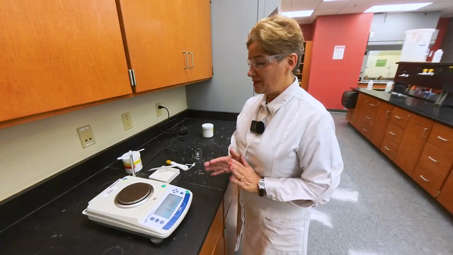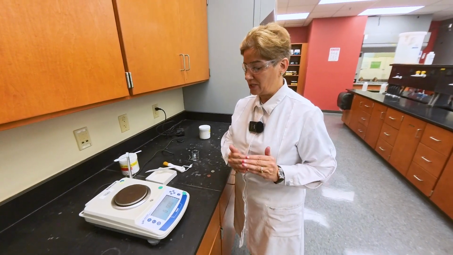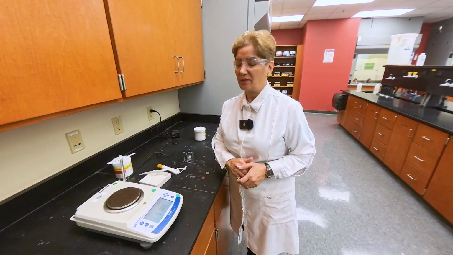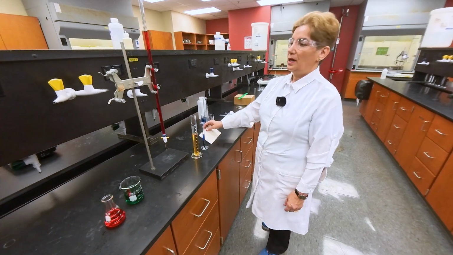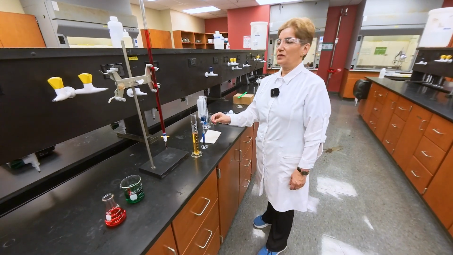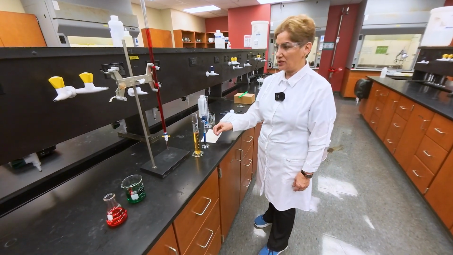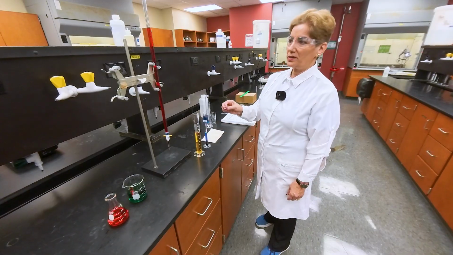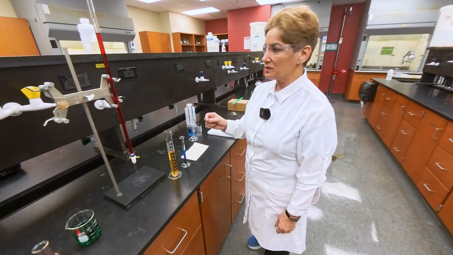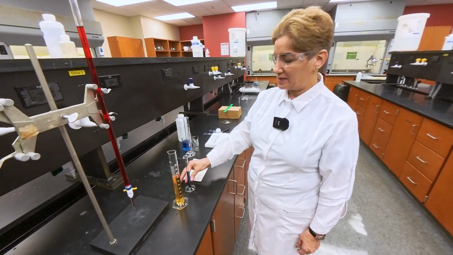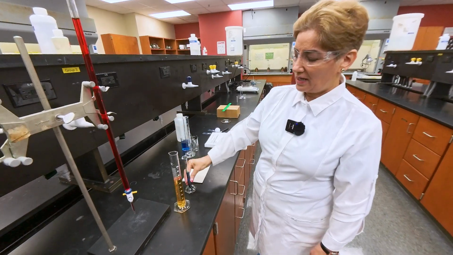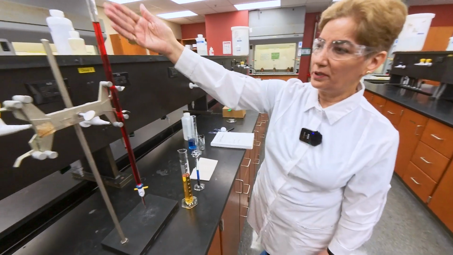Now we are done with measuring mass. We are going to move to measuring volume, the next part of the experiment. Okay. Part 2 of experiment 1, it's measuring volume. To measure volume, we have measuring devices used in the lab. One is graduated cylinders, and then we have a burette.